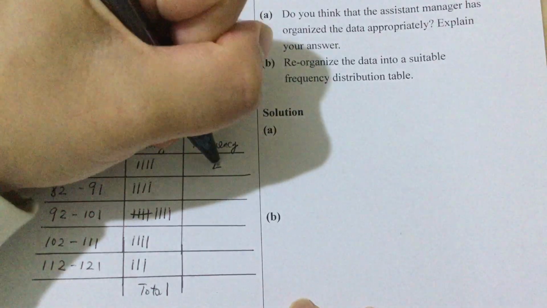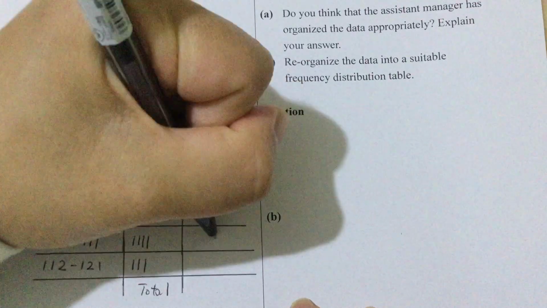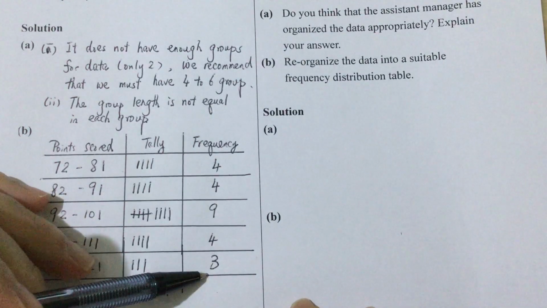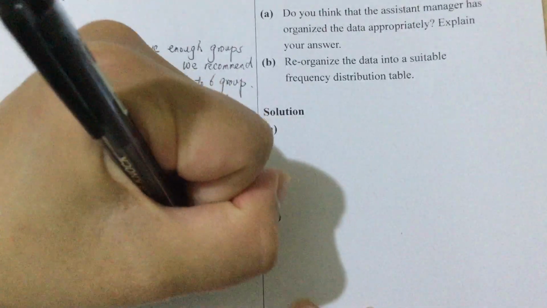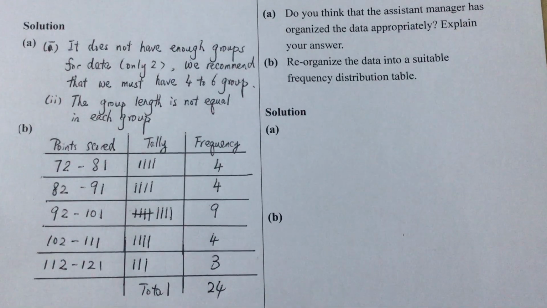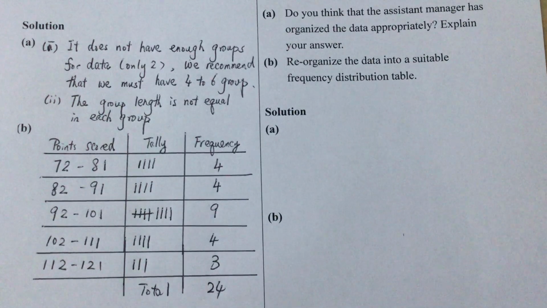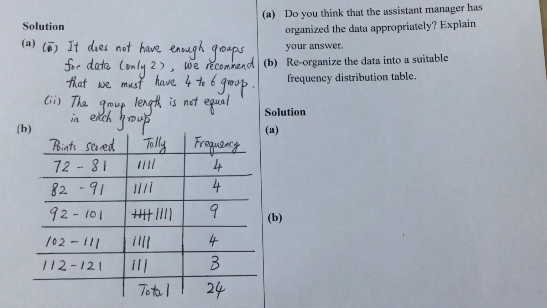So you have 4, 4, 9, 4, 3. Let's count them together. 9 plus 3 is 12. 4 plus 4 plus 4 is 12. So this is 24. Okay, so this table is correct. We have the same group length, and also we have 5 groups. So we get the answer for part B.